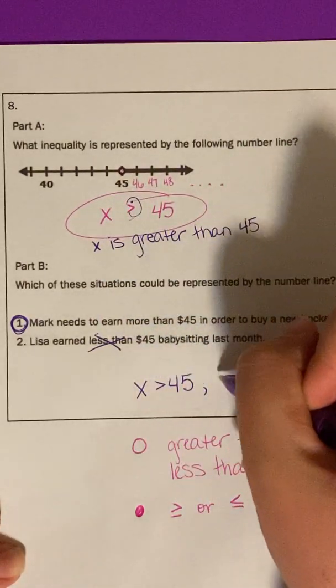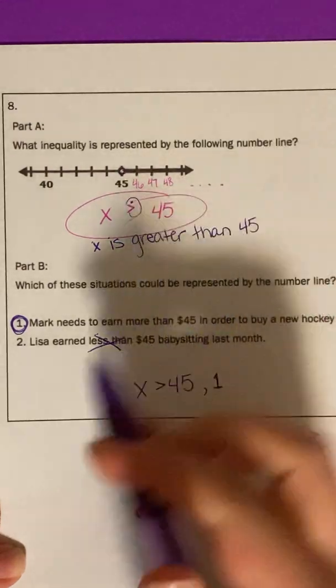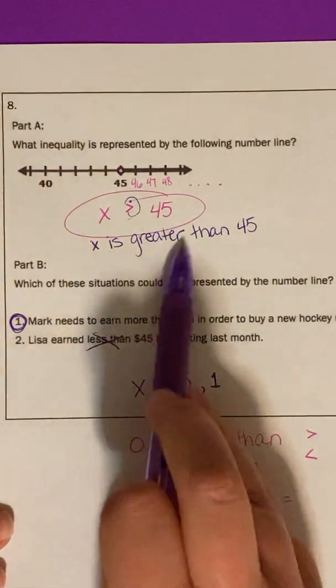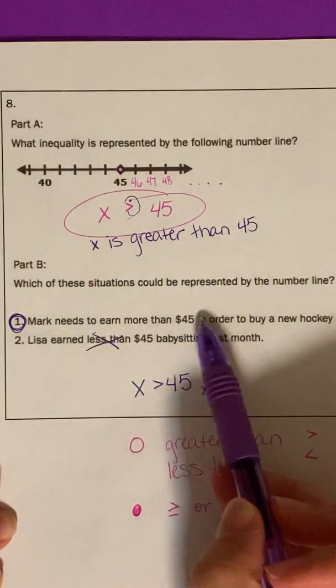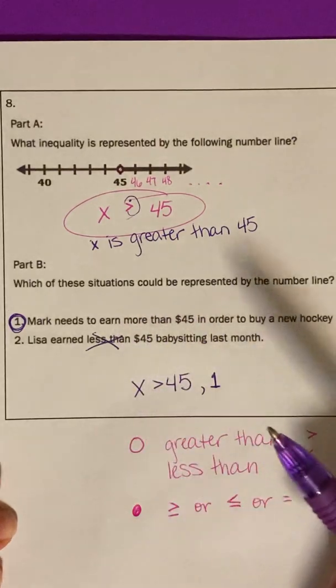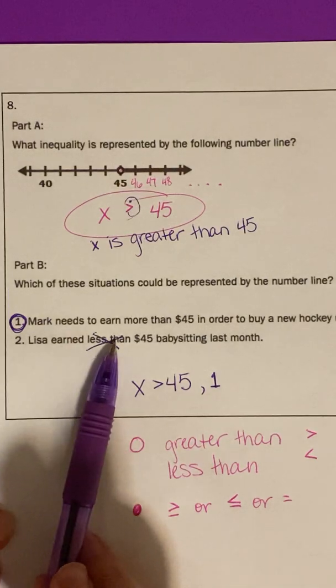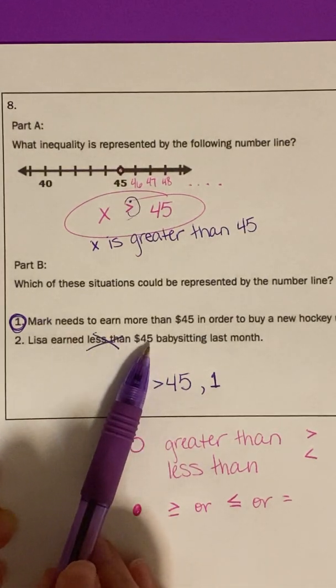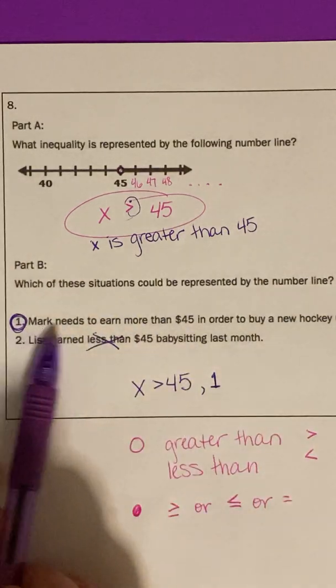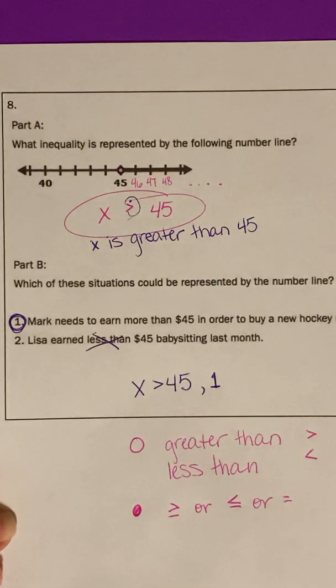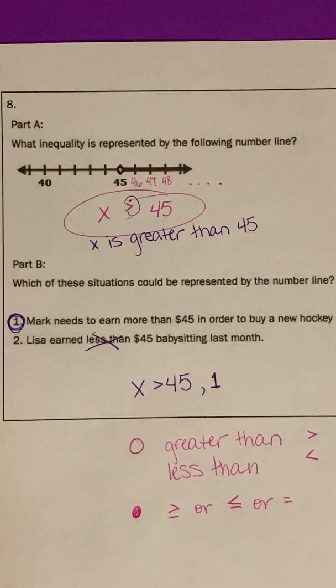And then you can put a comma and put the number 1, saying that the first one is correct, because more than means the same thing as greater than. $45, yep, so he's earning more than $45, which is the same thing as greater than $45. It's not Lisa because she earned less than $45. Mark needs to earn more than $45 to buy his new hockey uniform, so he's going to raise up to more than $45.